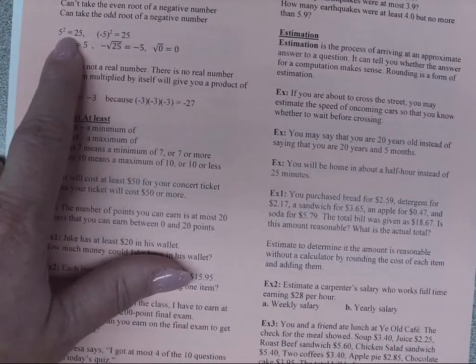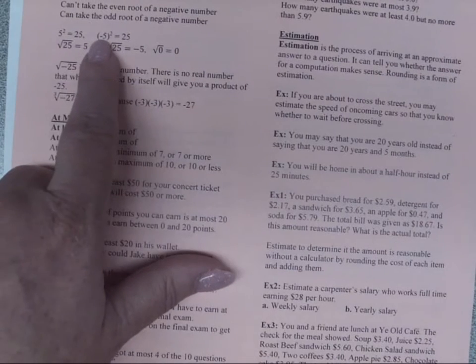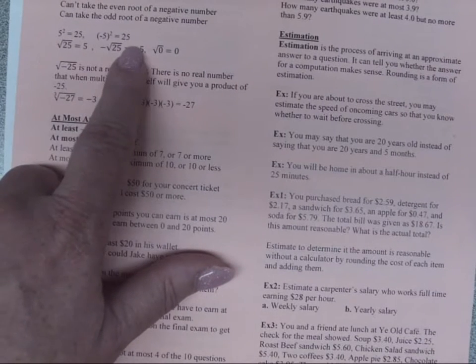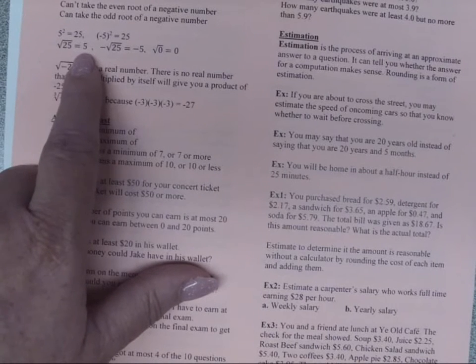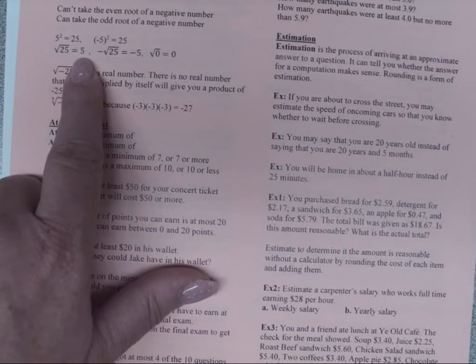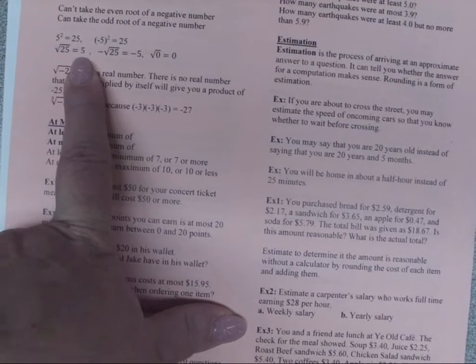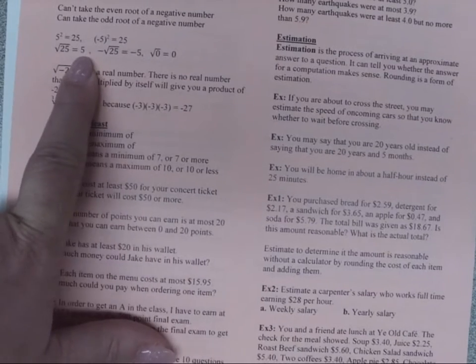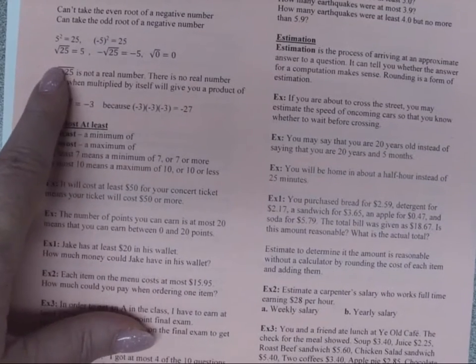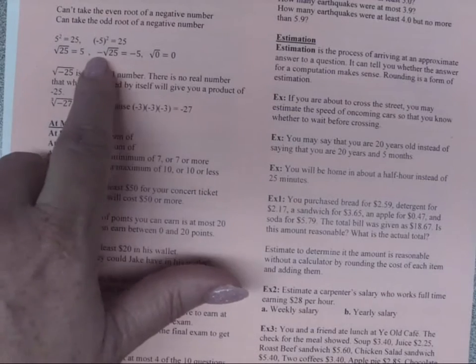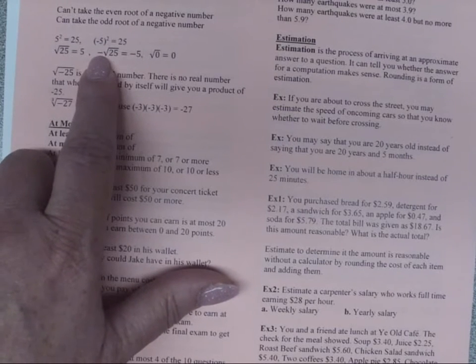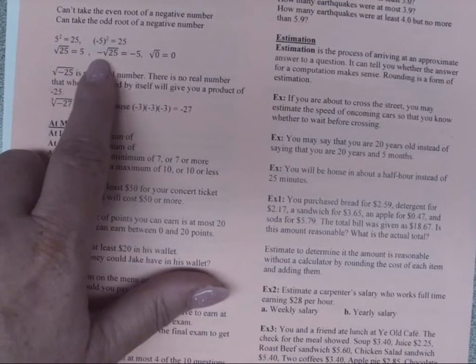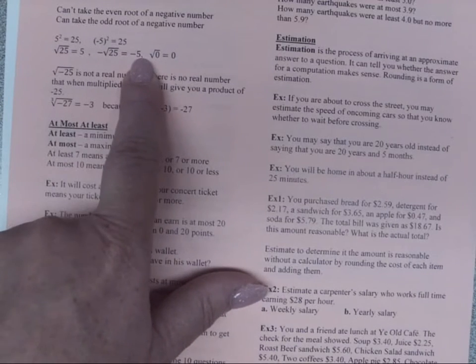So 5 squared is equal to 25, but negative 5 squared is also 25. If I take the square root of 25, in the course that we're doing, it would just be 5. When you get into further algebra, if you introduce a radical, that's when we do the plus or minus. But if we're just taking the square root of something, we just look at the positive value. If there's a negative out front, the square root of 25 is still 5, but because of the negative out front, it becomes negative 5.